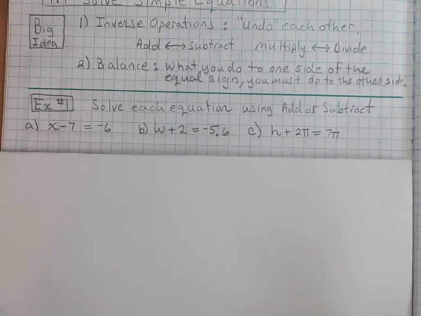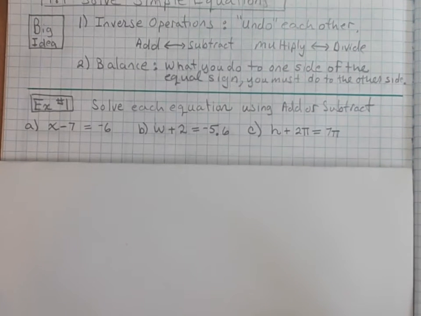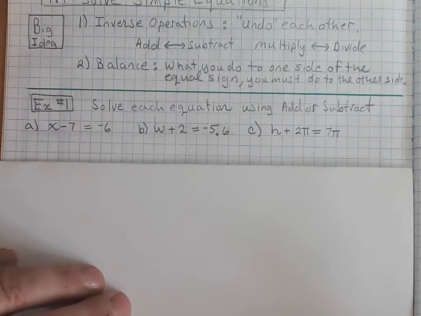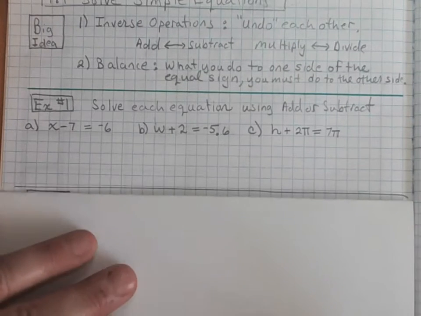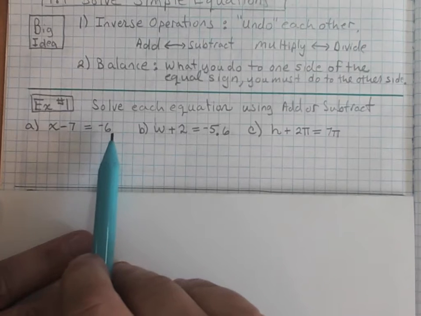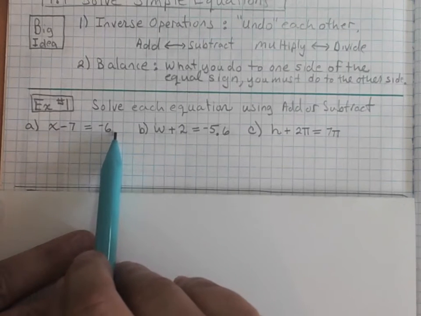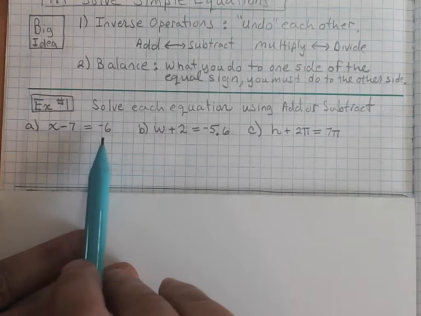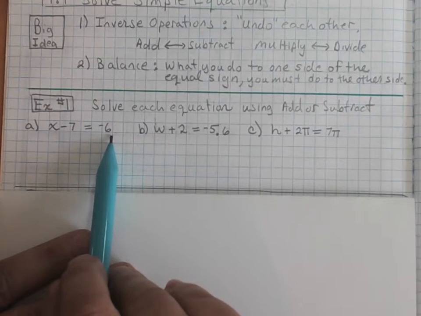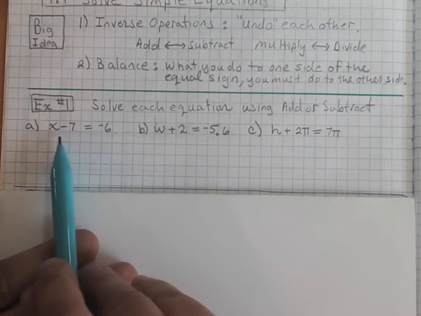All right, so in our first set of examples, here's 3 problems, and I'm going to take a look at how I tackle an equation. First thing I do is write it down, and then I observe what's going on with the equation. So these are very simple equations. They will get more complex, so it's important to develop good habits.